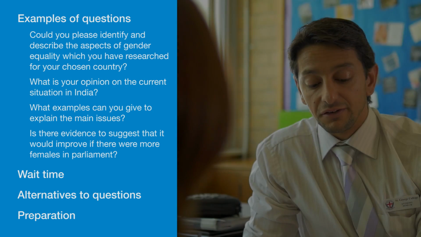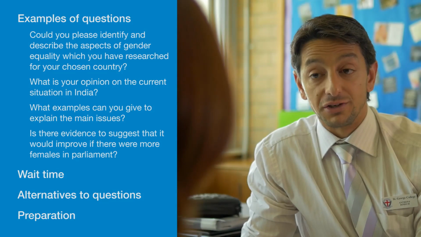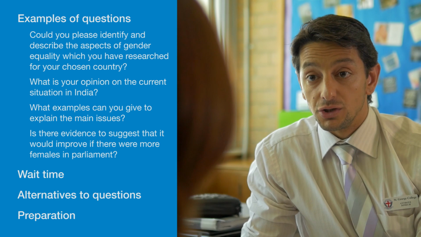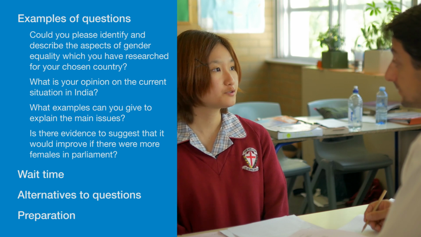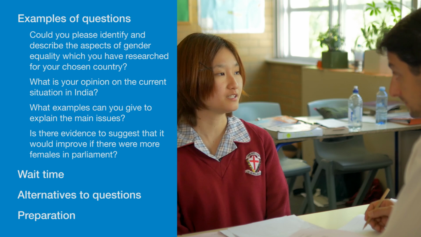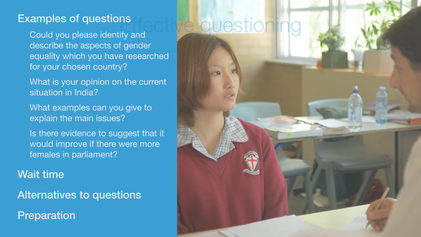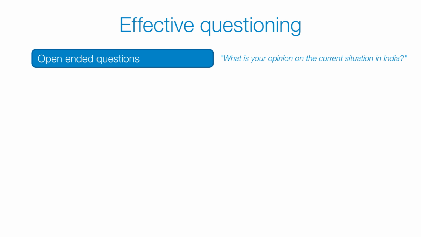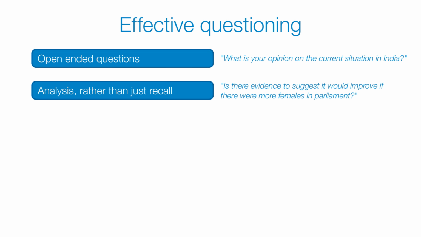The student was much more engaged in this second discussion. They were also more in control of the discussion as the questions allowed them to present evidence of their learning. What were the main differences between the two discussions? The questions were mainly open-ended questions in the last discussion. They encouraged analysis rather than just recall.